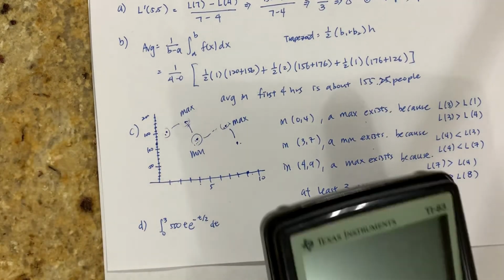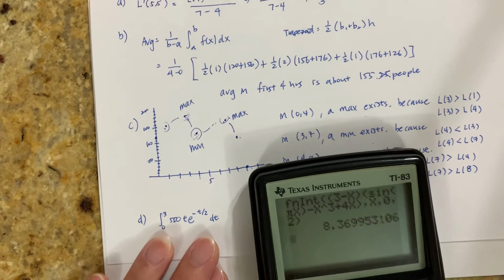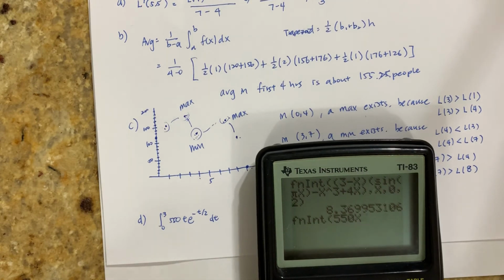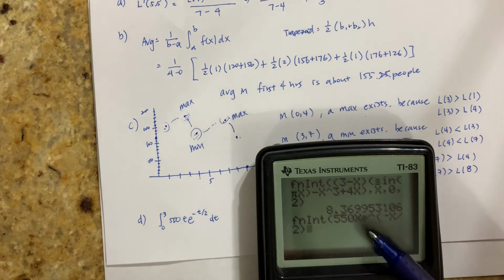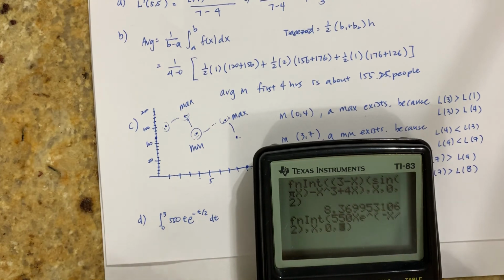Again, this is a calculator portion. You don't need to do this by hand. Let's use Math 9 again. Math 9, function: 550 t, so use x, and then e to the negative x over 2. Close my parentheses, double check. 550x, e to the negative x over 2, comma x, comma 0, comma 3.